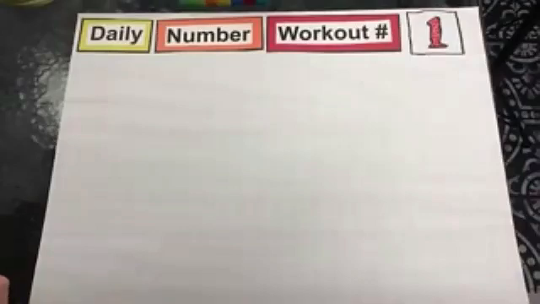Today is our first day and it's an introduction. So take out a sheet of loose leaf paper and head it Daily Number Workout number 1. Take your time, get it all set up. We're going to be looking at each number and we're going to play with the numbers and see how many ways we can use that number in math concepts.